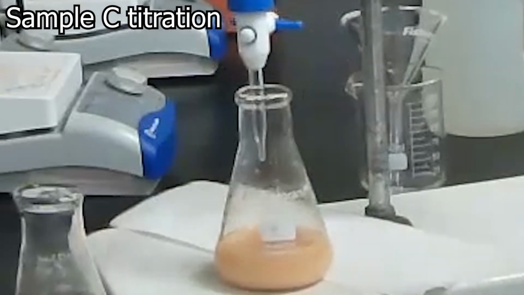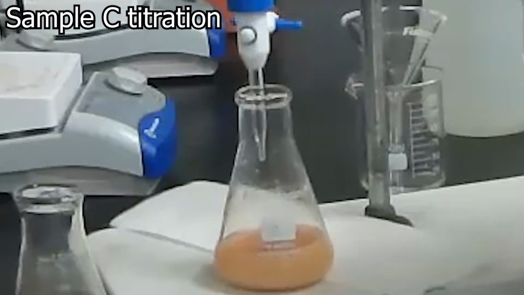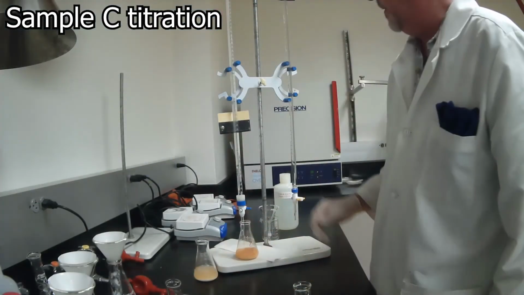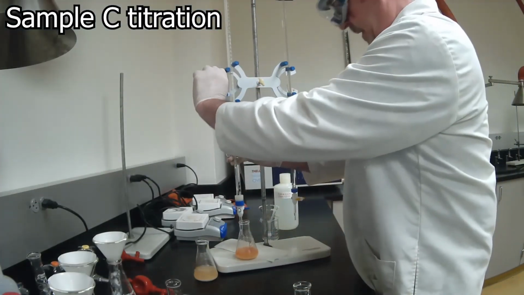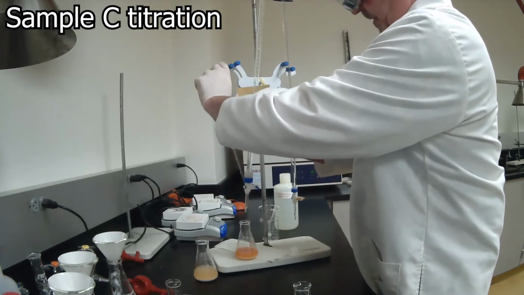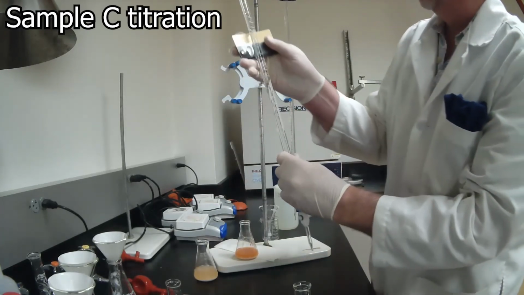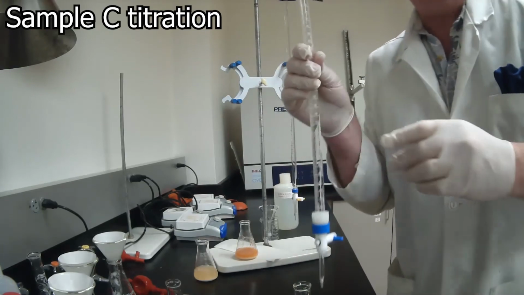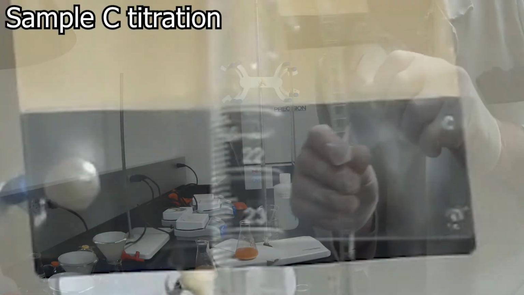All right, so actually sample C has finished its titration. And now we're going to be able to read the volume in the burette. Here we have, again, numbers increasing down.